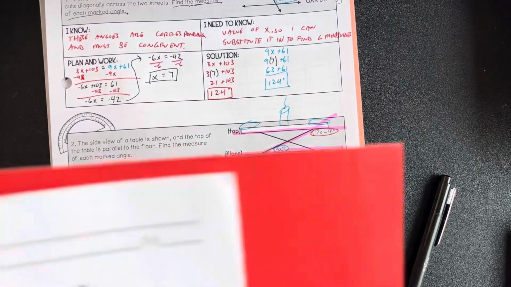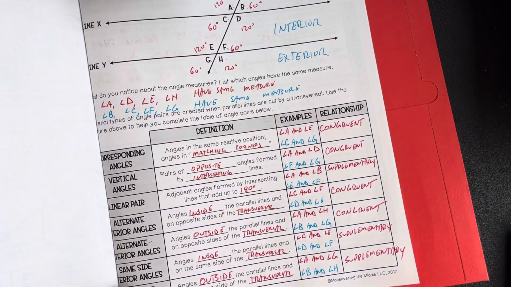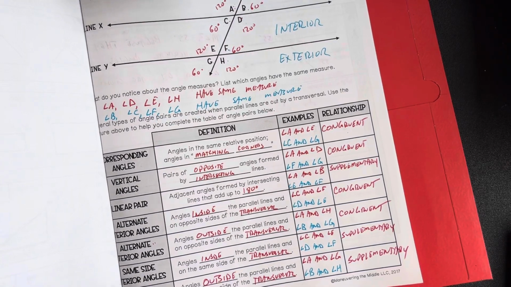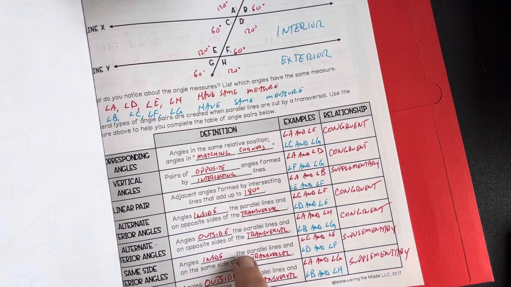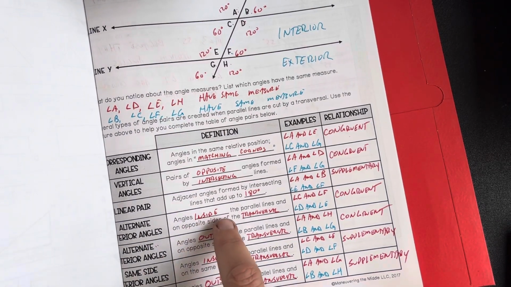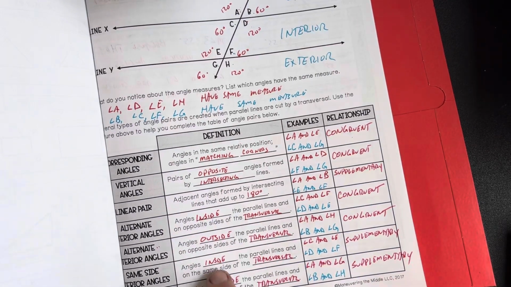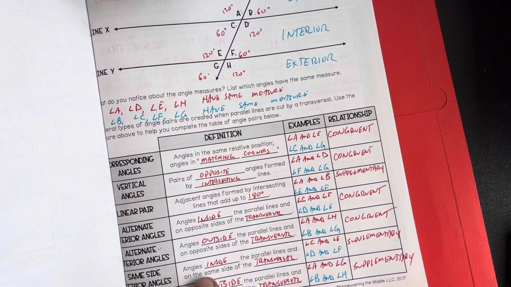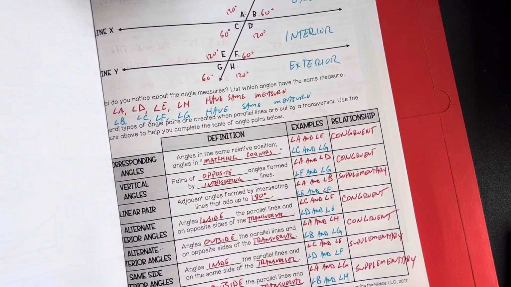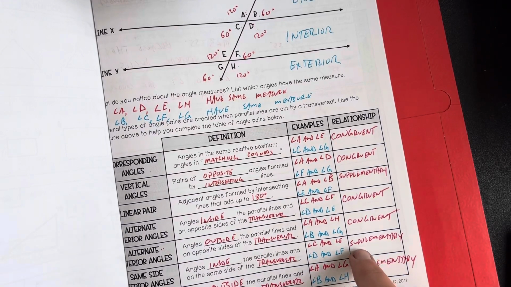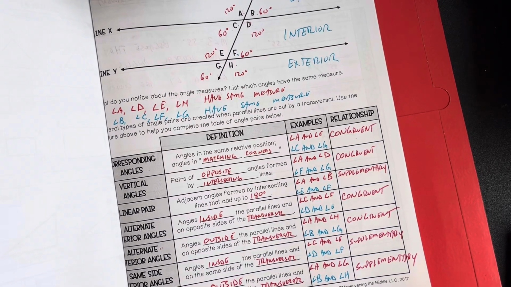So what relationship must these have? I don't know. Let's check our notes. Which of these, well, they're inside the parallels, so it's one of the interior ones. They're angles inside the parallel lines. And here we go. This one is inside the parallel lines. But this one says it's on opposite sides of the transversal, so it's not that. It must be this. Angles inside the parallel lines on the same side of the transversal. That's what we have. So we have same side interior angles, and their relationship is that they are supplementary. Remember that supplementary just means they add up to 180 degrees.